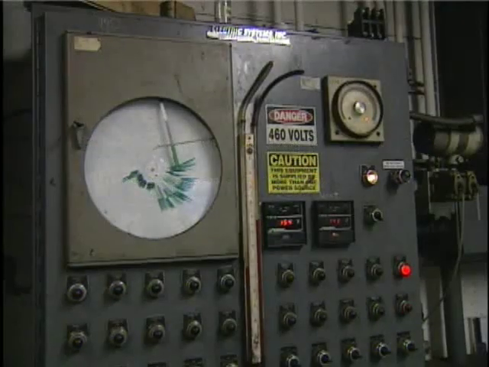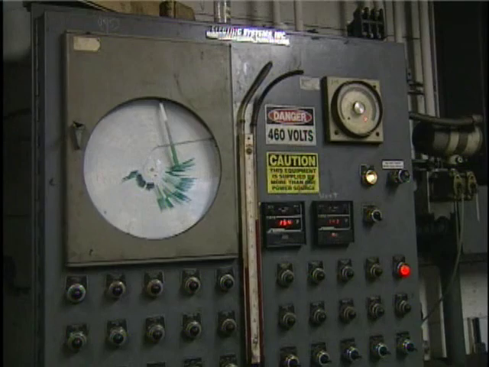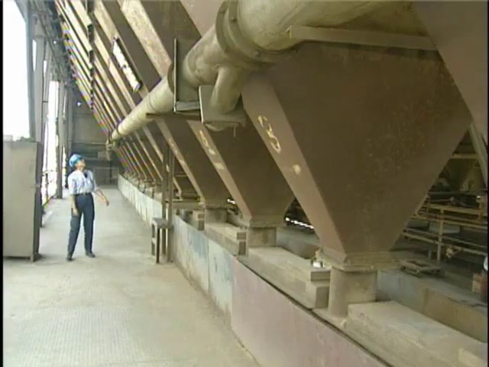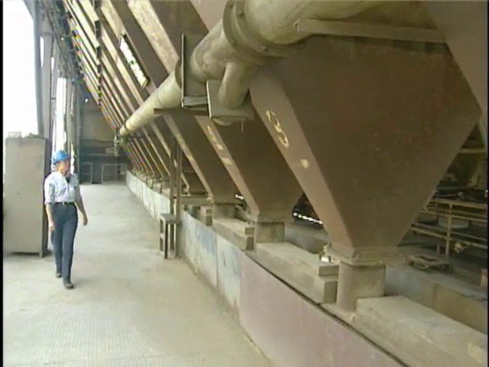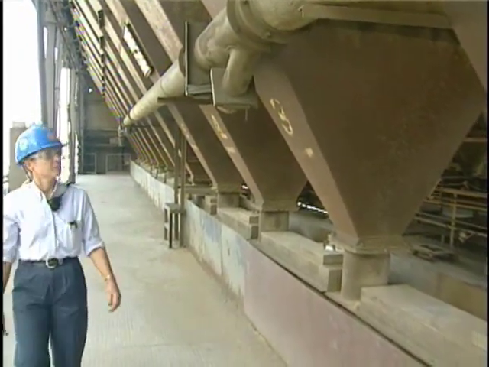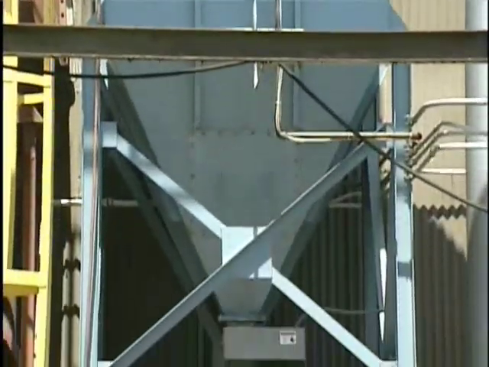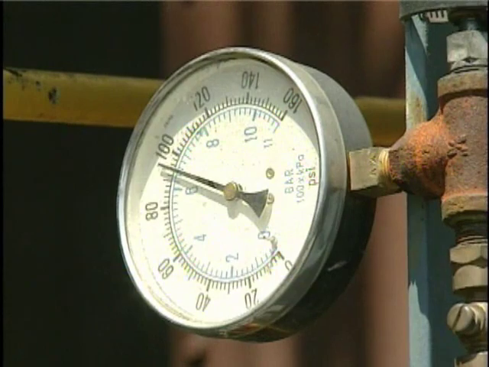The ability to evaluate potential problems during a field inspection will depend on how well the system is instrumented. Most large fabric filter systems are well instrumented. However, smaller systems may have limited instrumentation. Performance evaluation of these systems will be difficult unless measurements of important parameters are made.